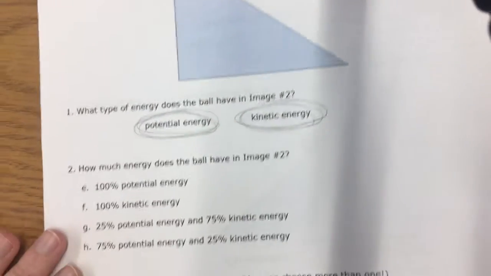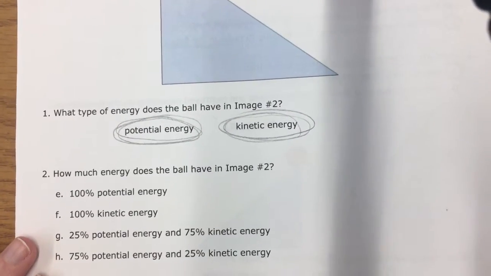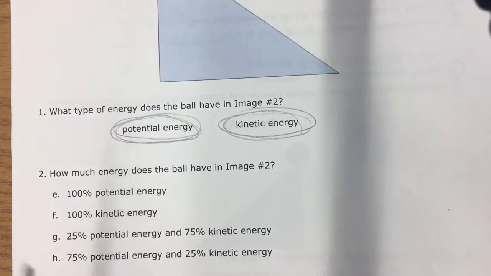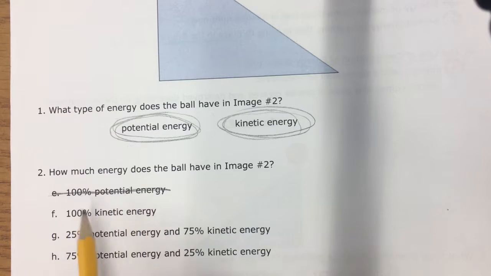Okay. How much energy does the ball have in image number 2? So I have both potential energy and kinetic energy here. E and F only have 100% potential energy and 100% kinetic energy. Since these don't have both, and this ball has both, I'm going to cross out both of those.